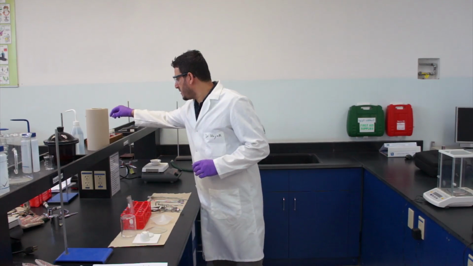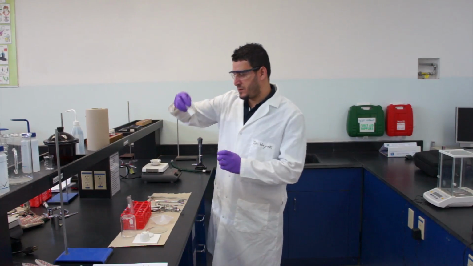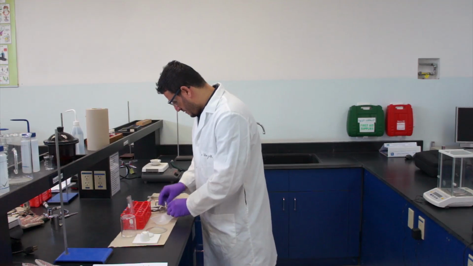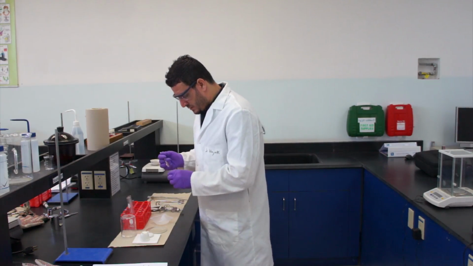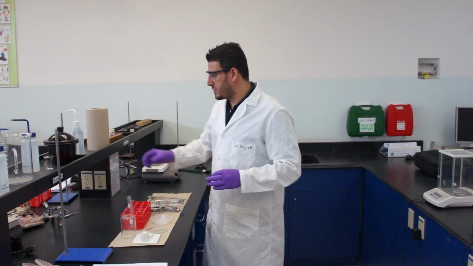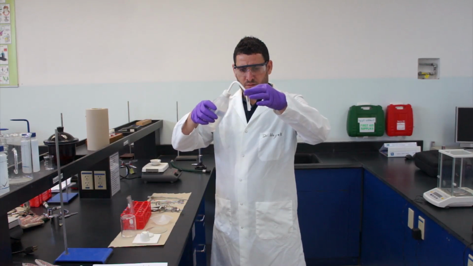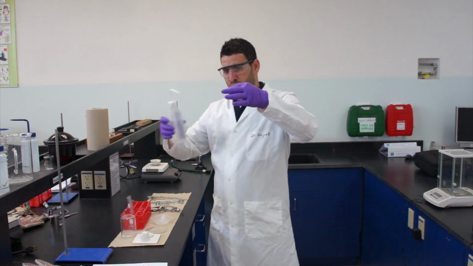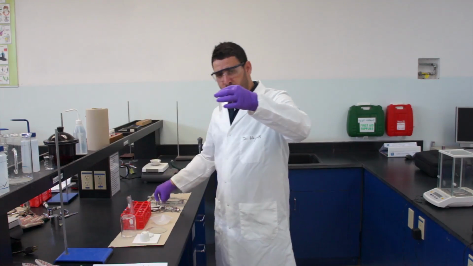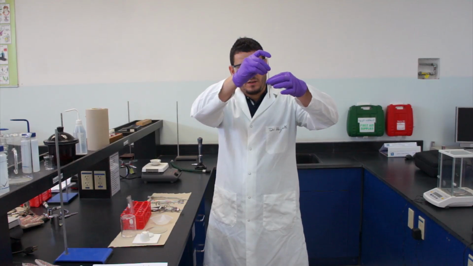For the second experiment, we will take sodium chloride. We'll take a small amount. We will add water to it. So leave some space because when you stir, it doesn't flood.